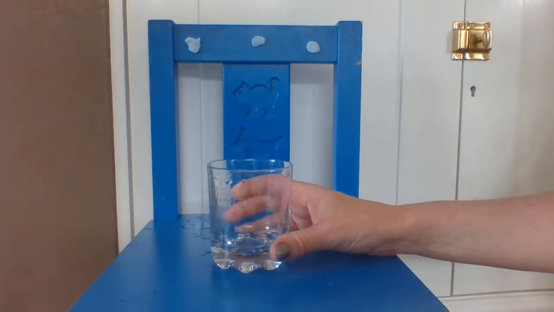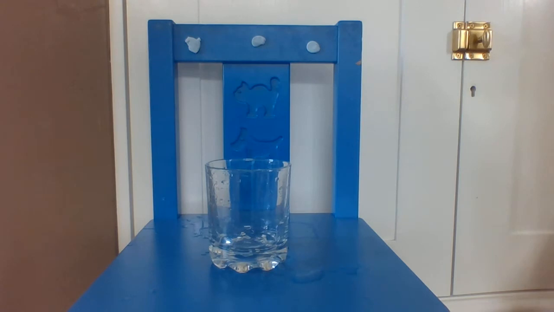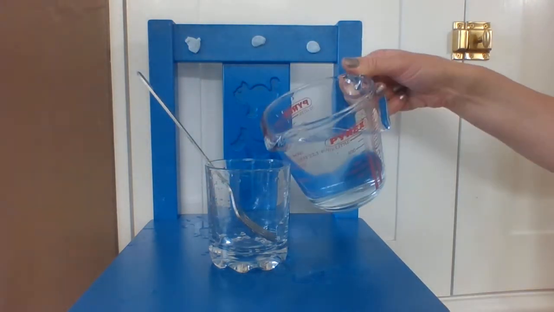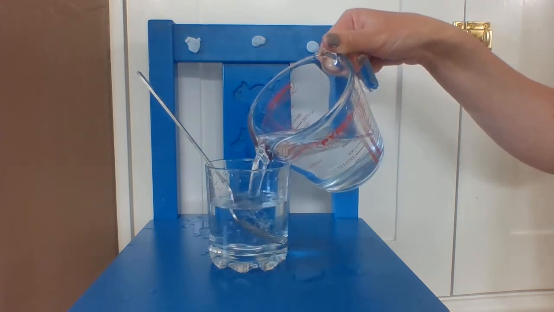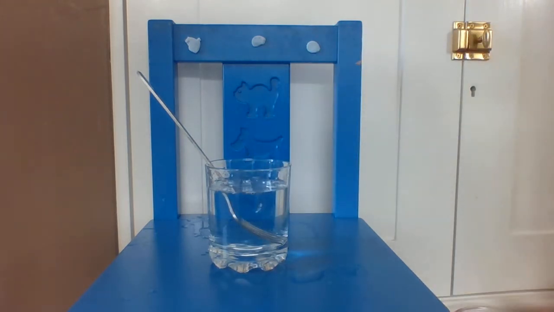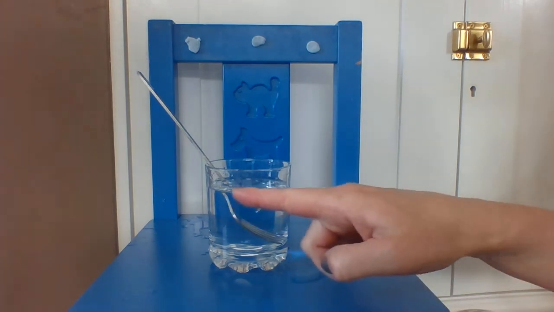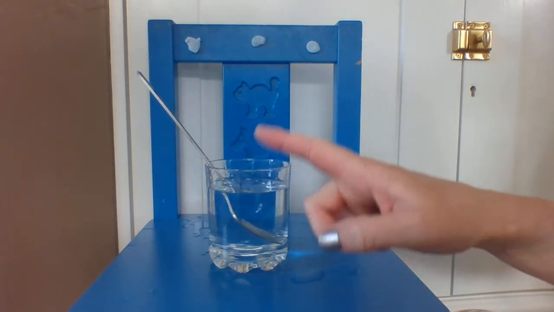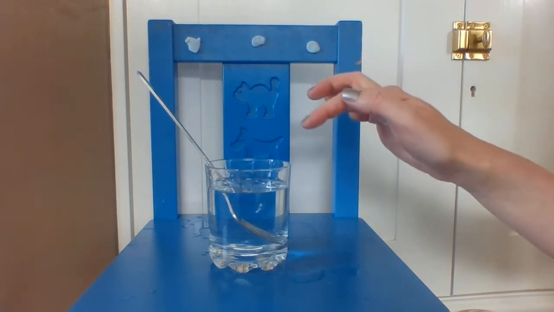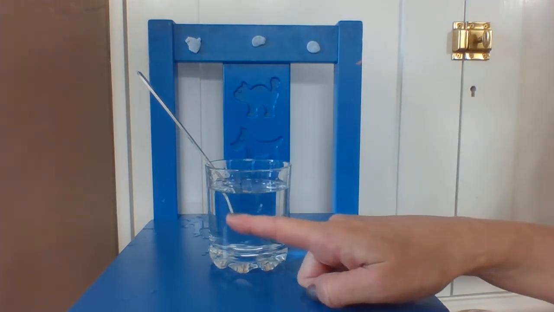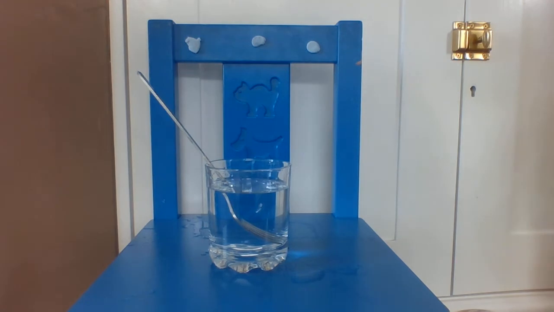So we're going to be looking at something called refraction today, and we're going to start with a glass. I'm going to put a fork in it, and then I'm going to pour some water into the glass. And what you can see has appeared to happen is that the fork appears to be broken. So at the surface of the water, you can see that where the fork appears to be going into the water, it does not seem to be the same place that the fork is when it's actually in the water.